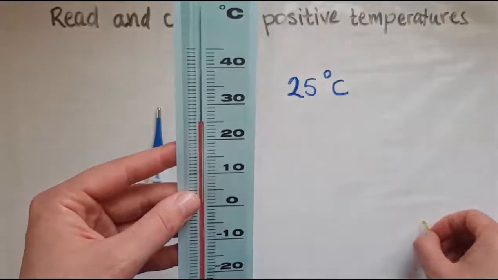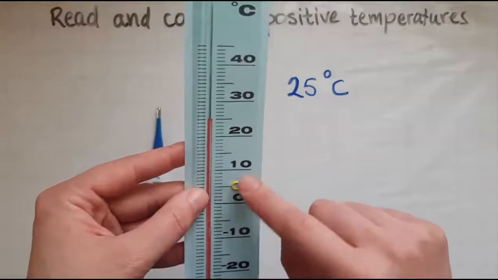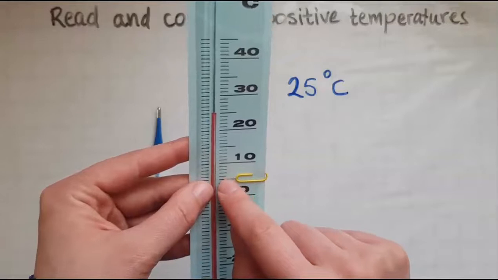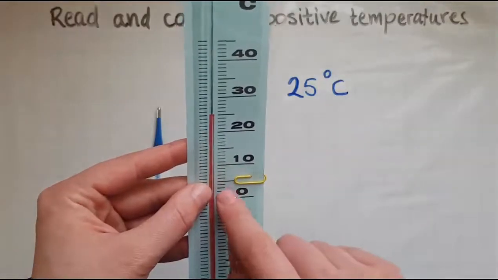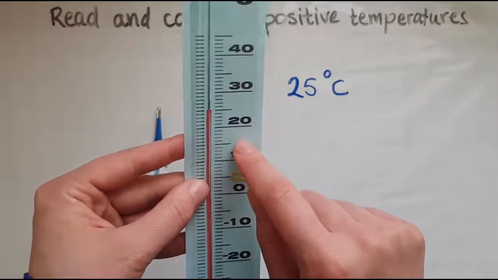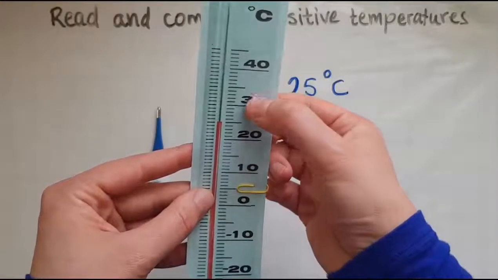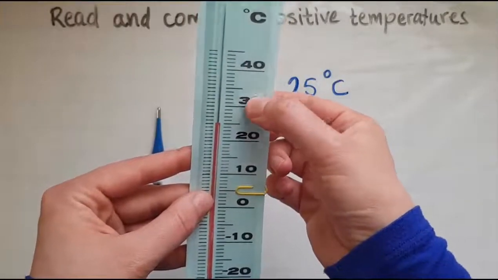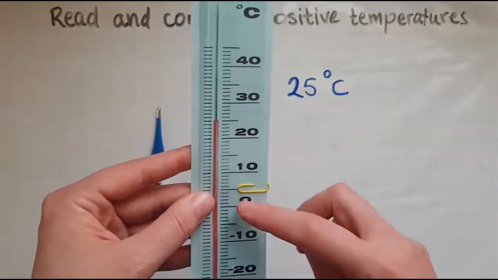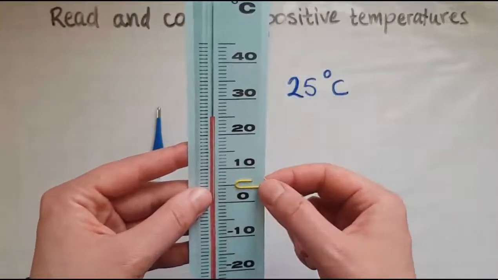So what temperature will this be? This is between 0 and 10. So this is 1, 2, 3, 4, 5. This is 5 degrees Celsius. This is 6, 7, 8, 9, and then 10. So this is between 10 and 20, 15. Between 20 and 30, 25. Between 30 and 40 is 35 degrees Celsius. So as you go up, the temperature will be higher.